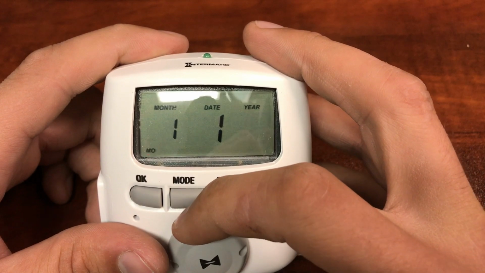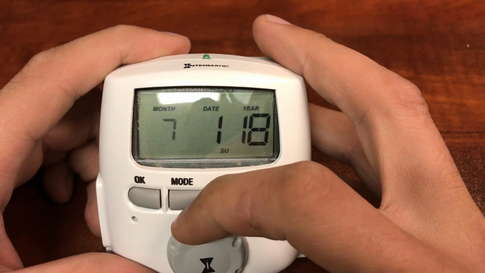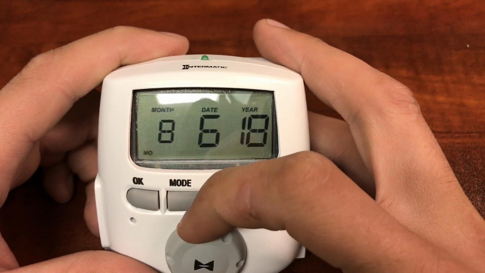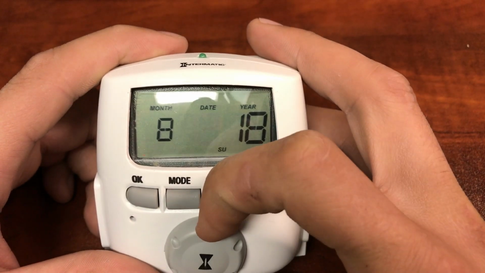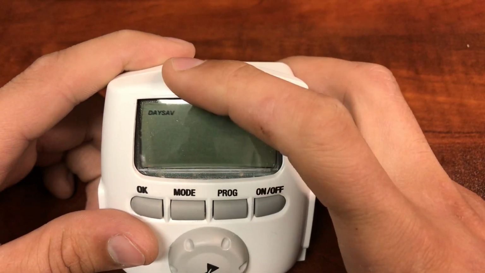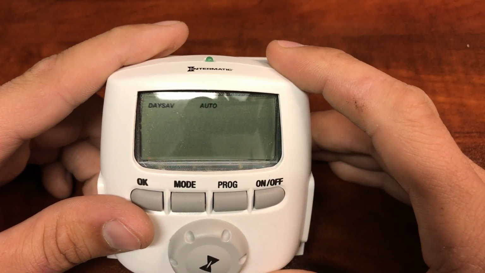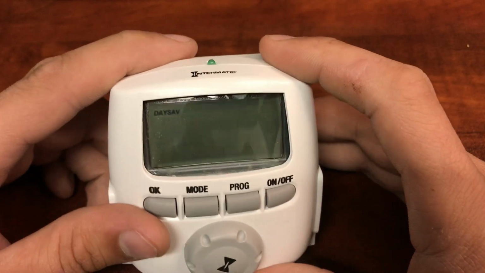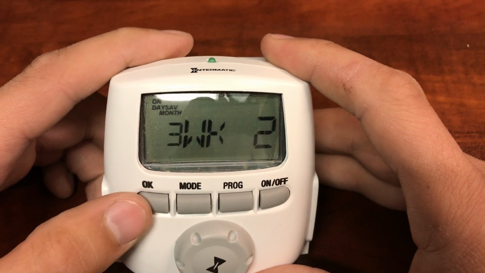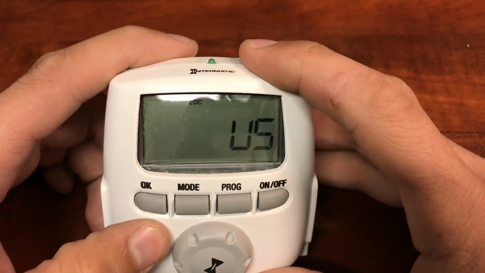From here, the year is 2018. The month is August. And the date is the 14th. Perfect. Next it's going to ask you about daylight savings, and of course we want to do daylight savings. Your timer will automatically adjust itself throughout the year. So go ahead and press OK, and then through these steps right here, you just go ahead and accept until you get to this part.